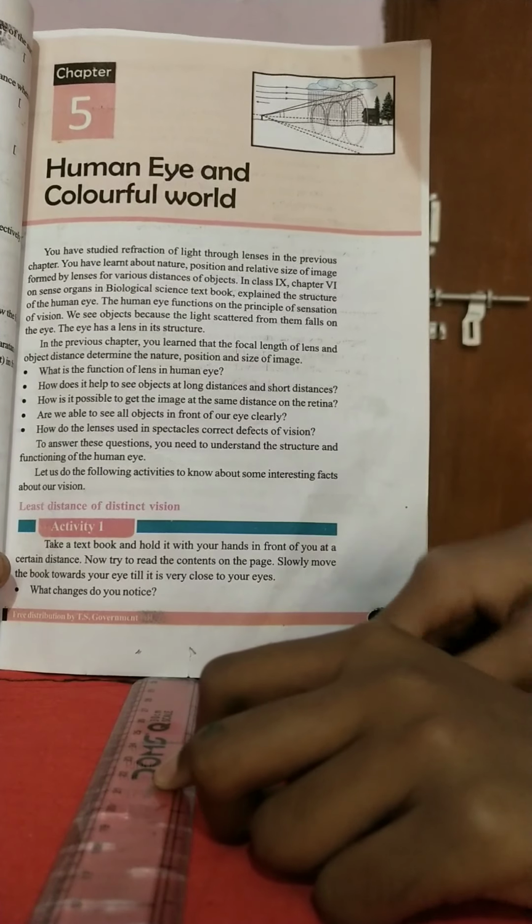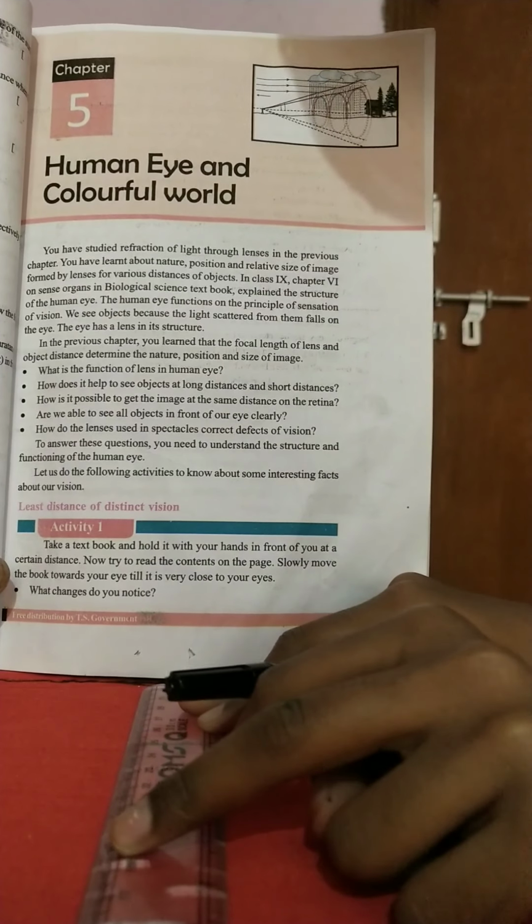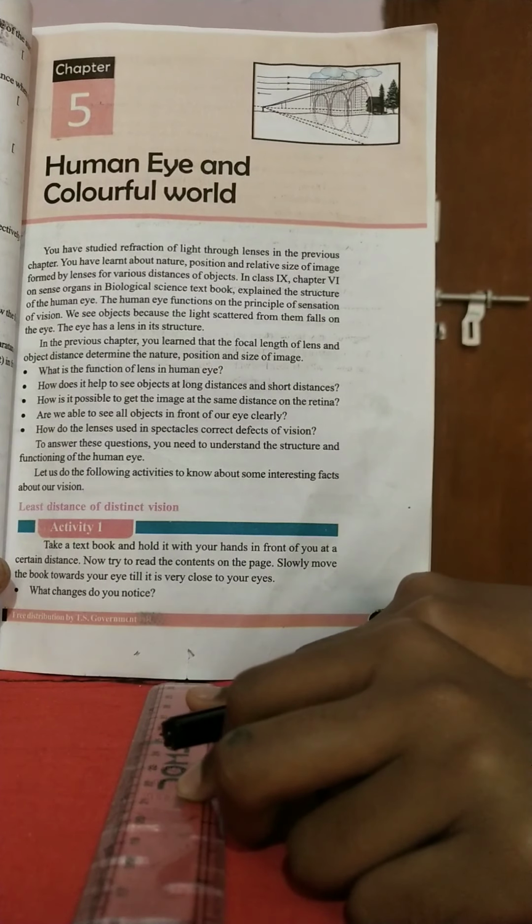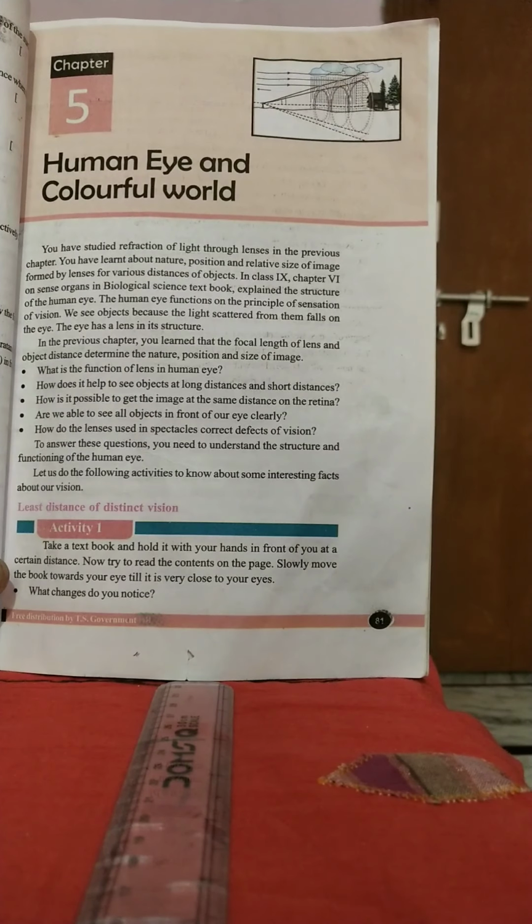So now here we have to measure the distance from the camera to the textbook. It is now 20 and that is 5. So when the textbook is at 25 centimeters, we are able to see all the printed letters very clearly, and we can feel that it's very comfortable. Our eye is not going to strain. By relaxing ourselves, we are finding all the letters.